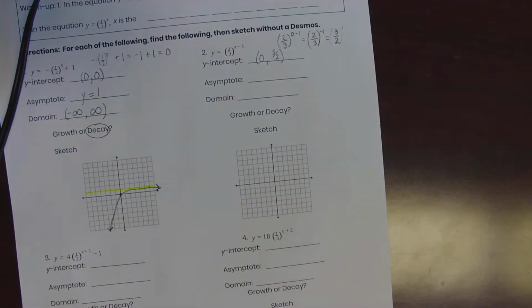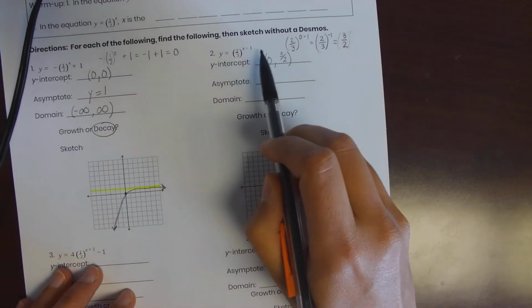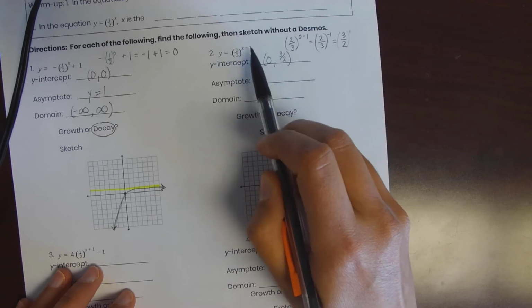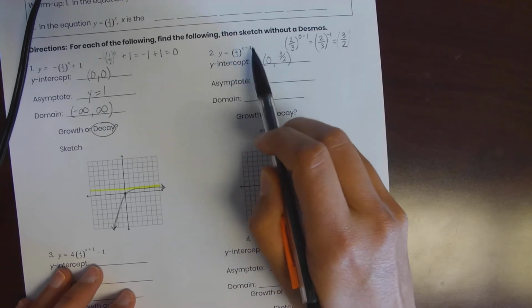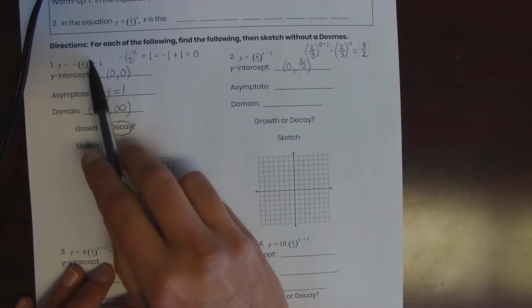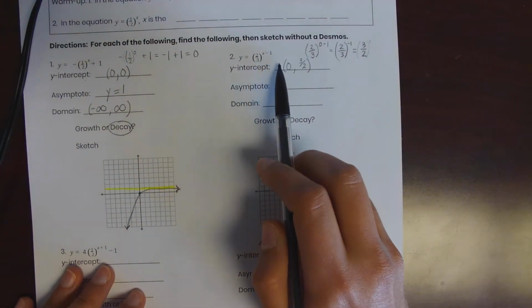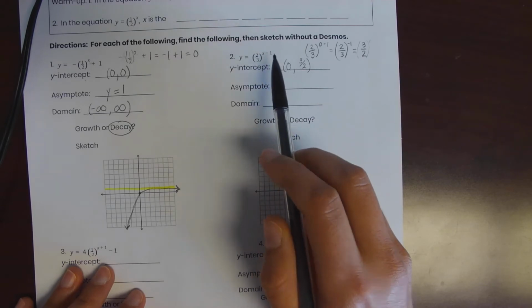From there, we're going to find the asymptote. The asymptote is always that number added afterwards, not in the exponent, but next to the last digit here. In the first one we had 1/2 to the x plus 1. This one we have 2/3 to the x minus 1, but we don't have plus or minus anything.